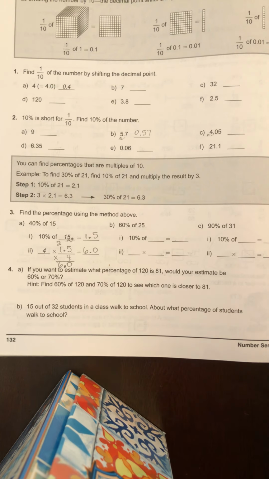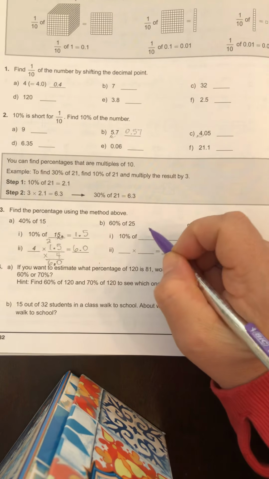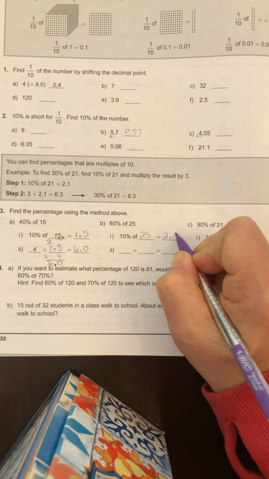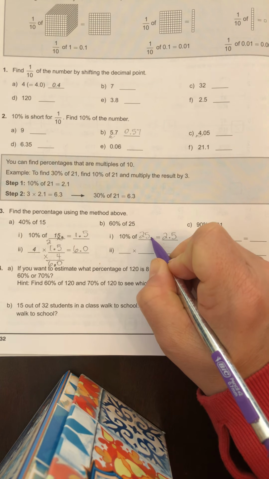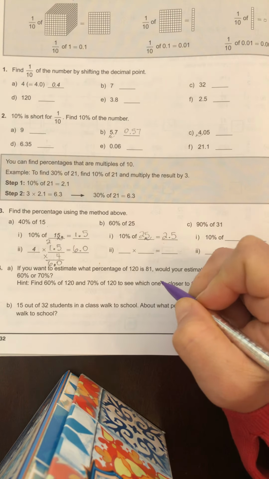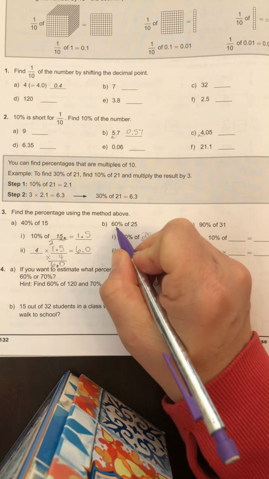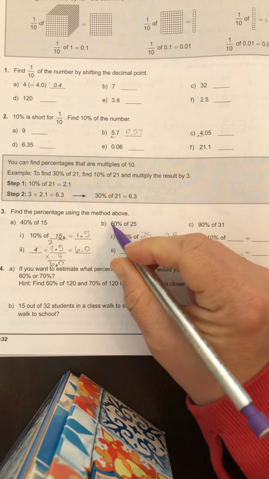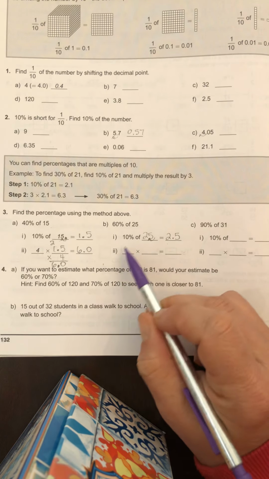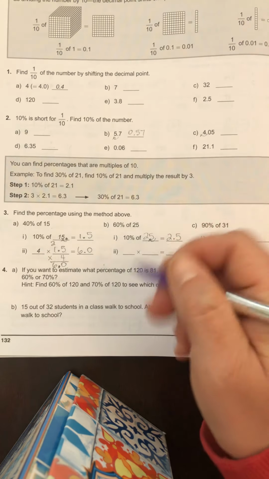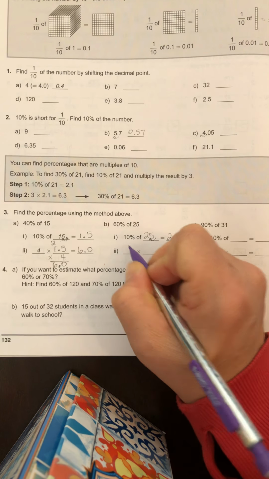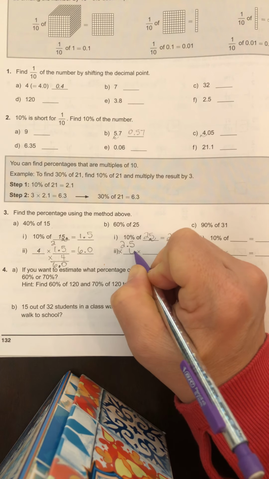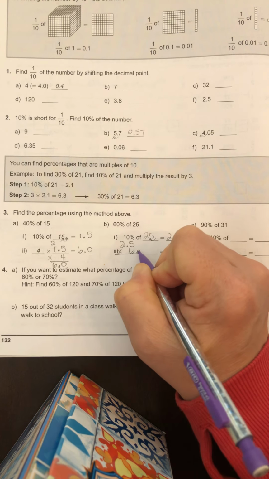Okay, question B, 60% of 25. So first we're going to take 10% of 25. So that's 2.5. We're just moving the decimal place from the end of the number over one spot. Now we're going to take, because we want 60%, we're going to multiply this 2.5 by 6. So I don't like how that's laid out there because I want to do it on top of each other. So I'm just going to kind of ignore what's there. 2.5 times 6.